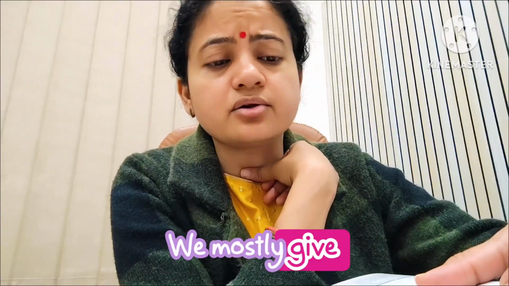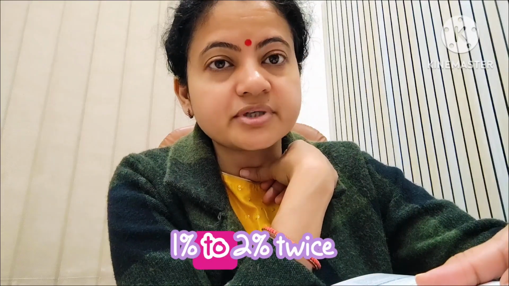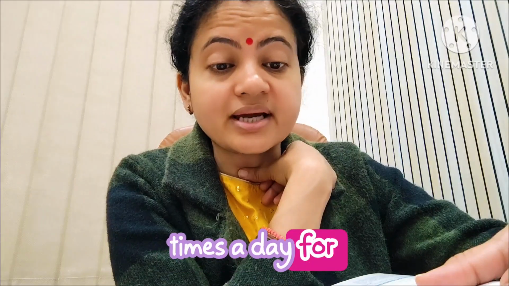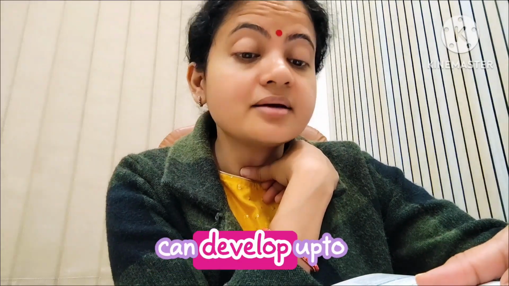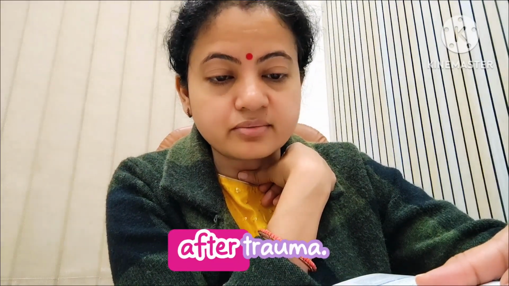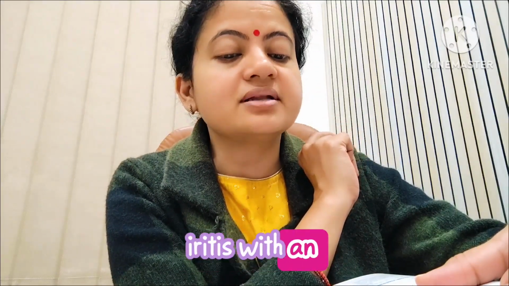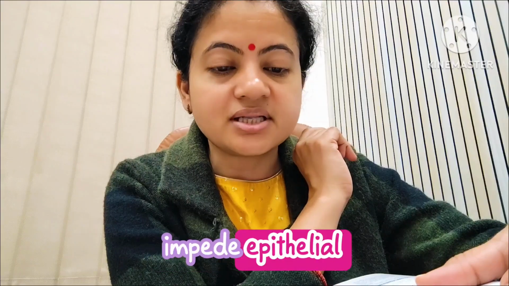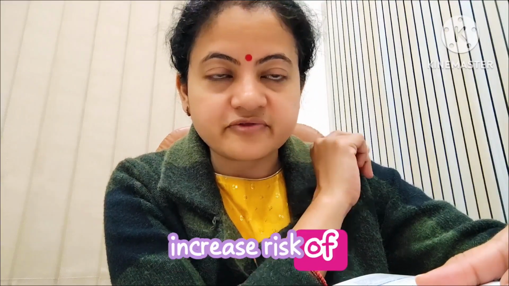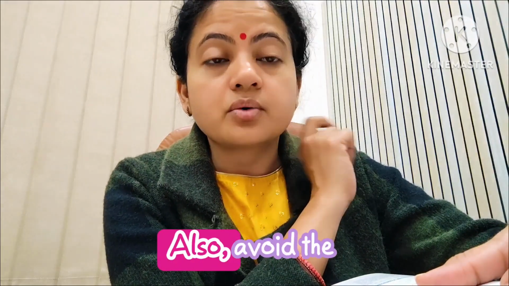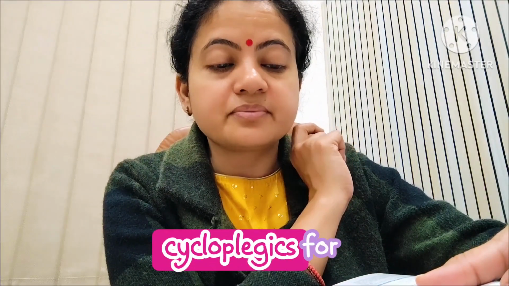We mostly give cyclopentolate 1% to 2% twice a day, or 3 or 4 times a day for traumatic iritis. Traumatic iritis can develop 24 to 72 hours after trauma. Now, avoid use of steroid for iritis with epithelial defect because it may impede epithelial healing and increase the risk of infection. So steroid is a big no for traumatic iritis. Also avoid the use of long-acting cycloplegics for small abrasions to allow a faster visual recovery.